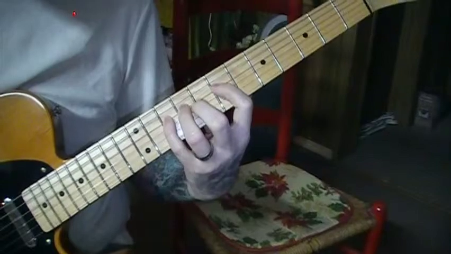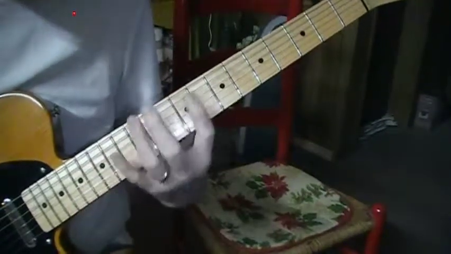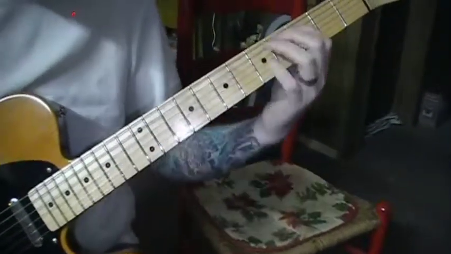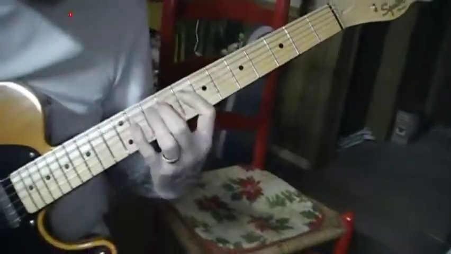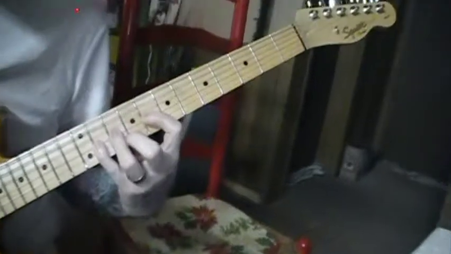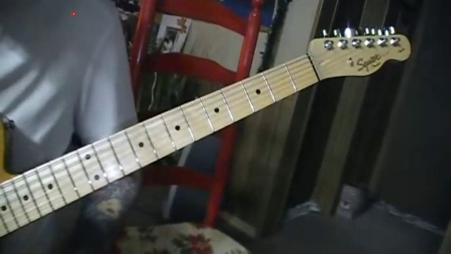Same thing over and over, doesn't matter where you're at, it's the same shape that you play. Different tone. Yep. Same thing.